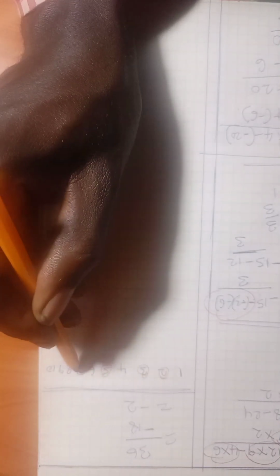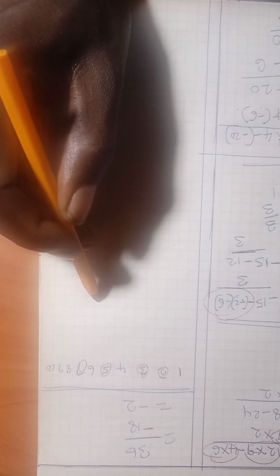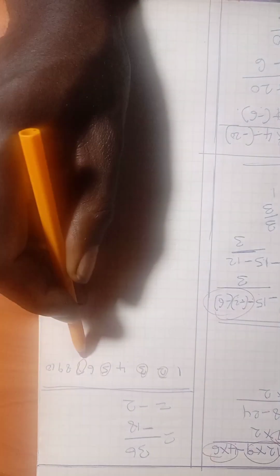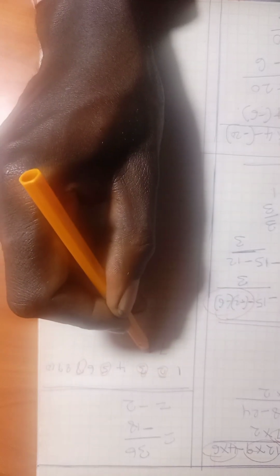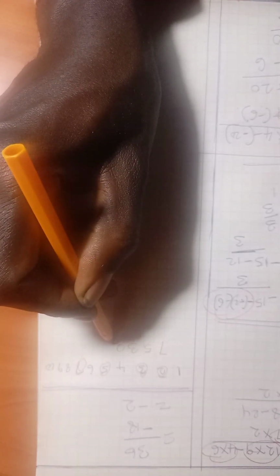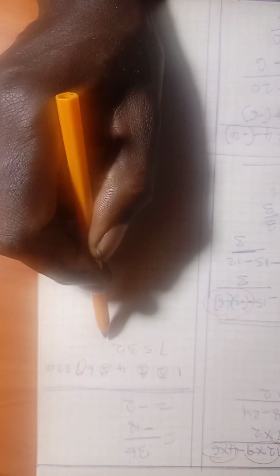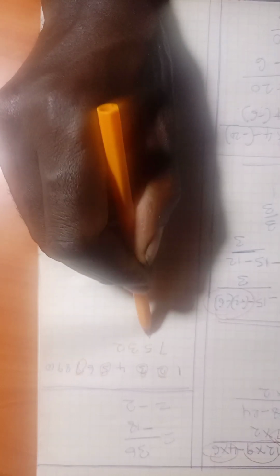5, and 7. Now, if these prime numbers are arranged in descending order, it means we start with the largest. So we take 7, we go to 5, we go to 3, we go to 2. Now this is the number formed, 7,532.